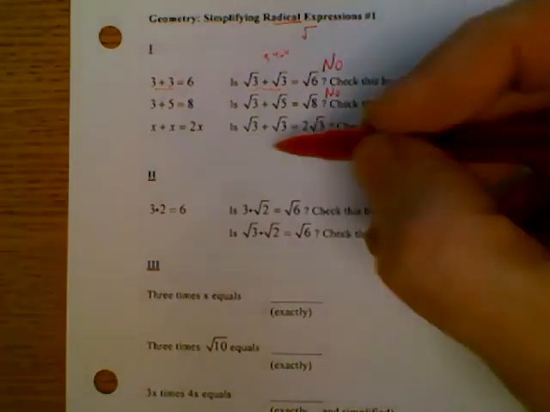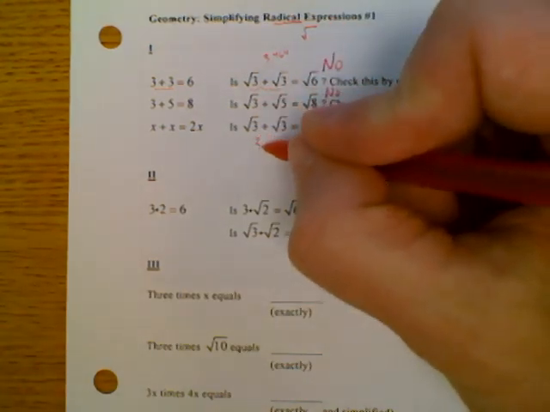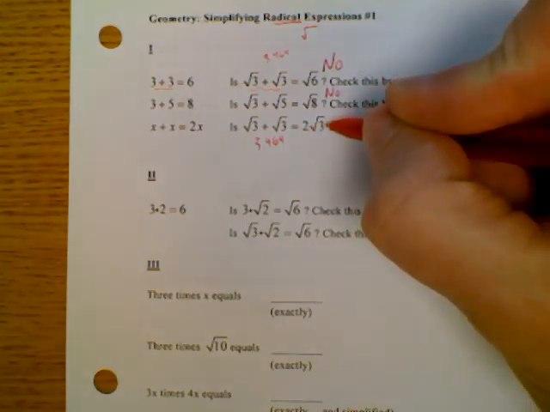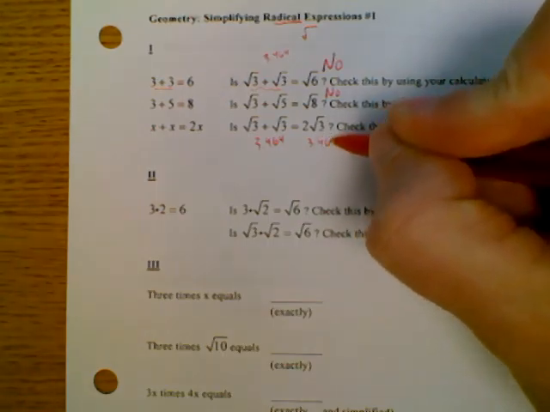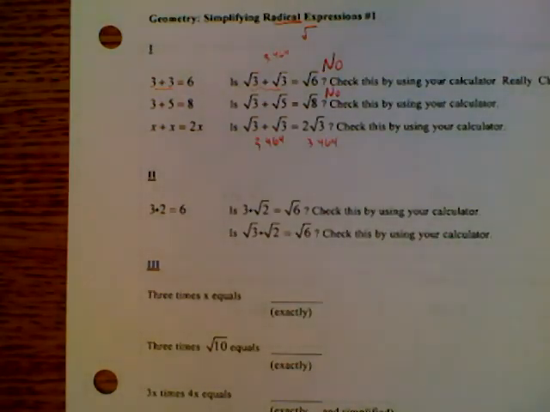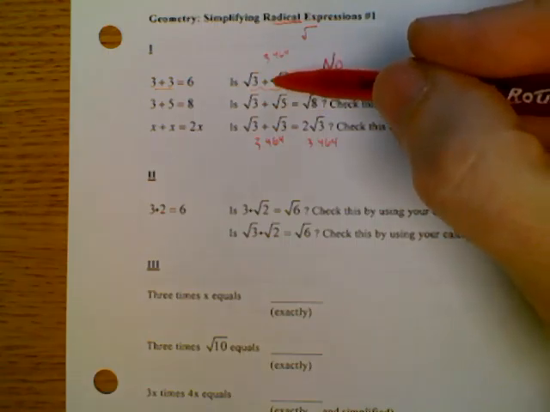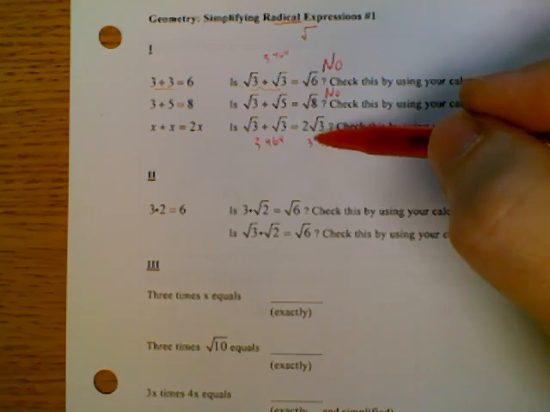Whereas in this case, you put in square root of 3 plus square root of 3 and press the enter key and get something like this. Then you start over and you put 2 radical 3 and hit the enter key. Then you will get exactly the same thing. And so it seems that in some ways radical expressions don't behave like whole numbers do, and in other ways it seems like they do.